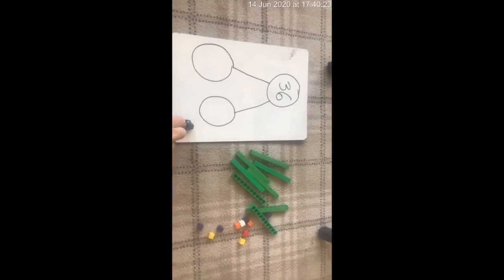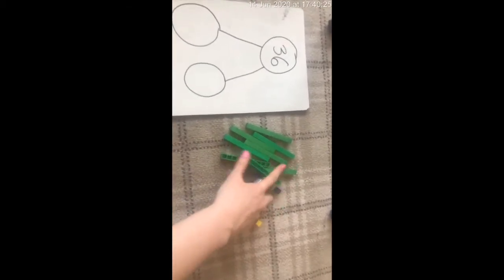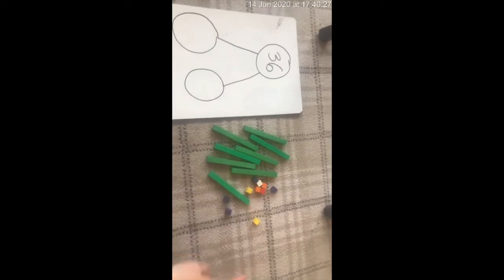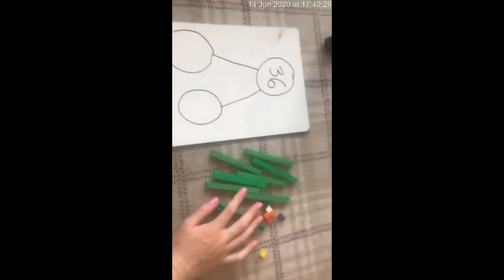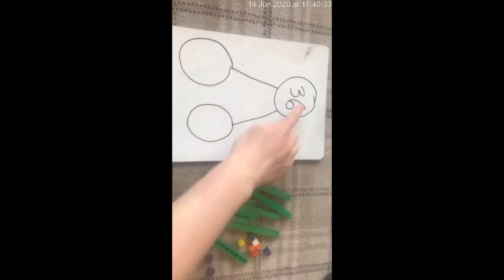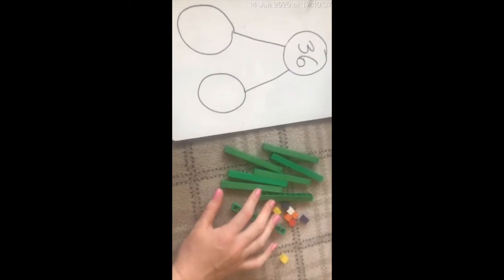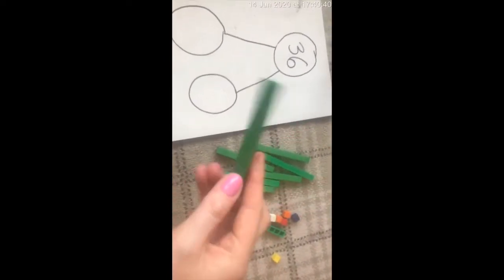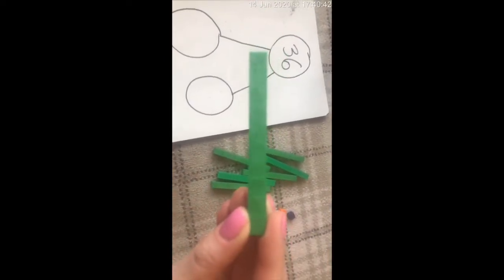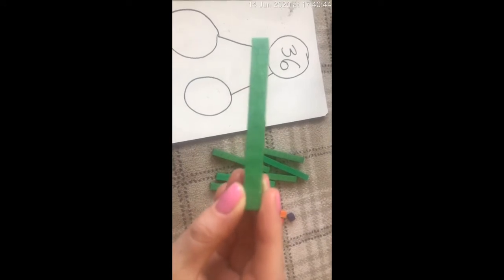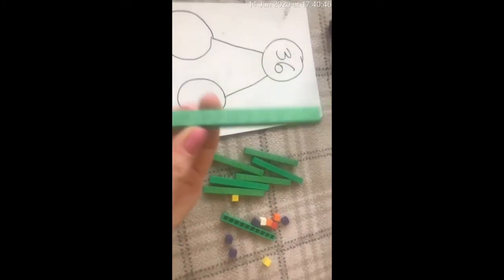This is my part whole model, and here I have got some Deans that I'm going to use to help me put my whole number into parts. Now let's remember, one of these sticks is worth 10 cubes.